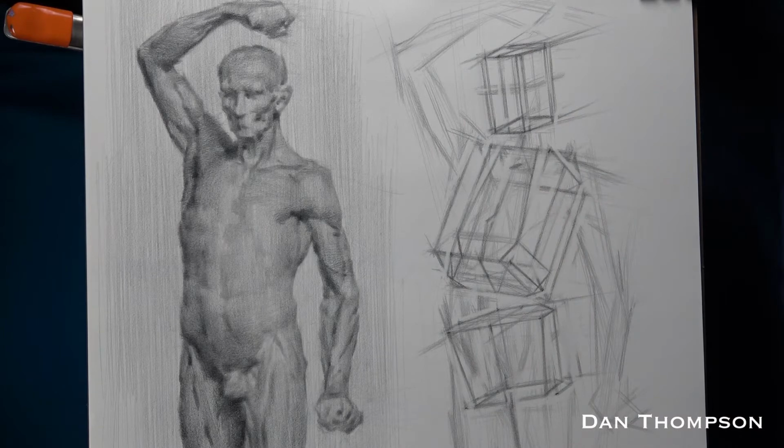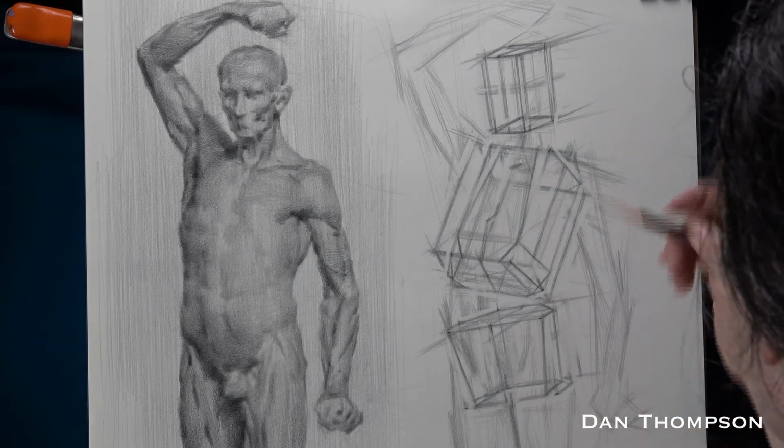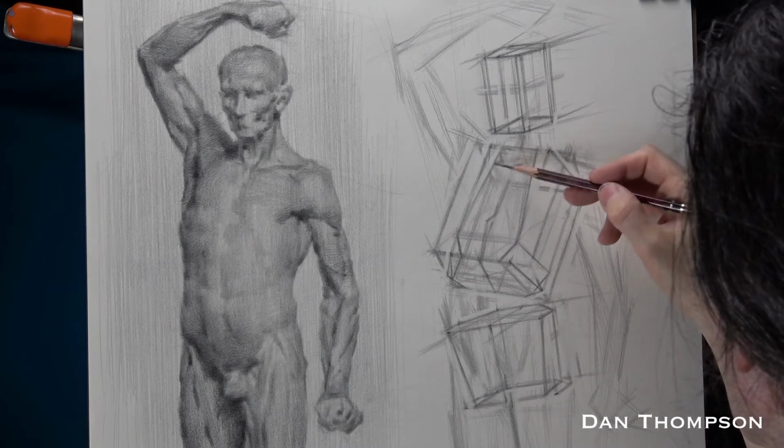So you see that longer form trapezoid shape, just like how I made the cut a minute ago.